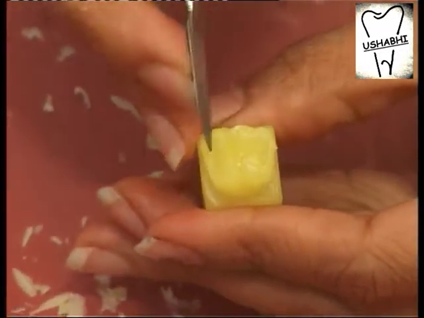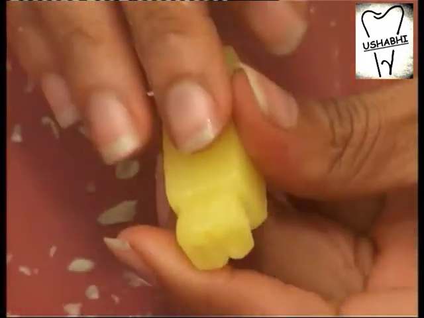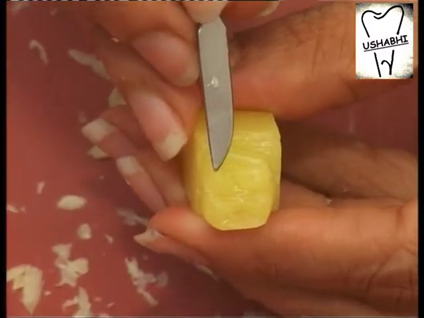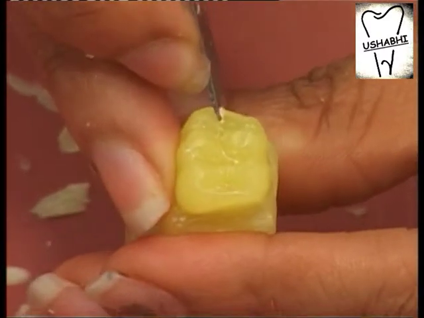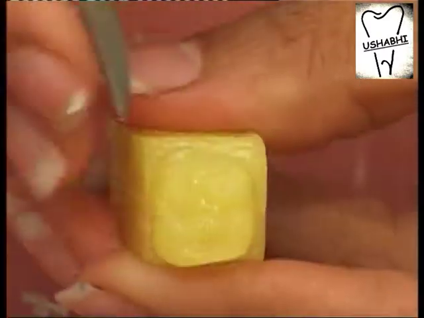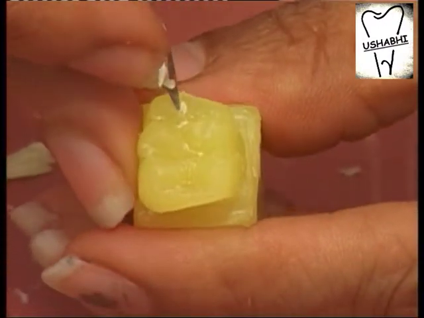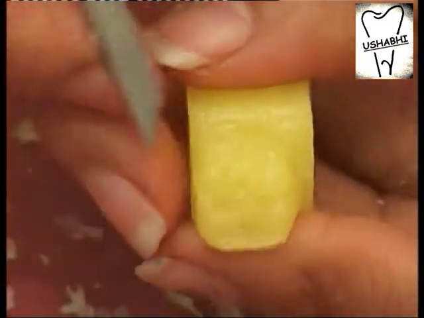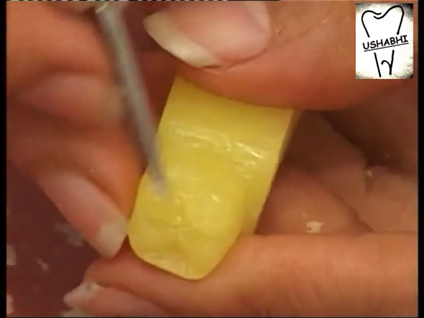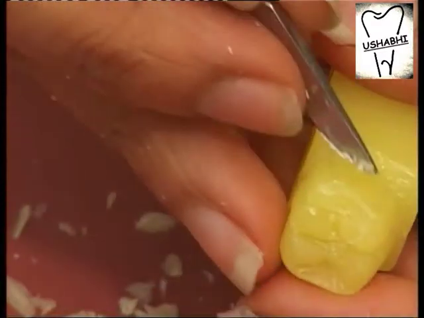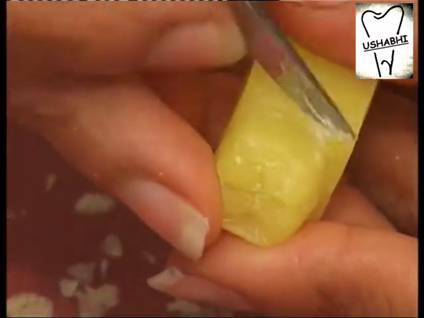With the finishing of the occlusal surface, we will move on to the marginal ridges. The marginal ridges are straight and high, so let us make it concave. Pass your carver slowly and make it concave, and then smoothen it out. Always remember to smoothen out any margin which you have carved.